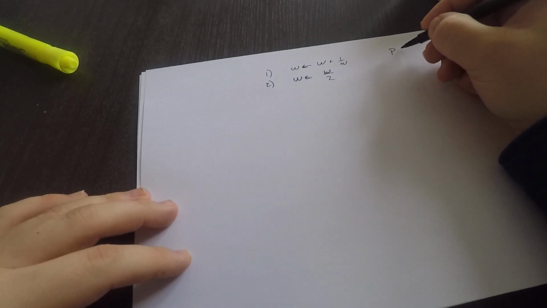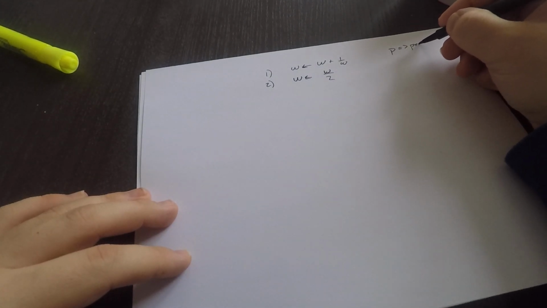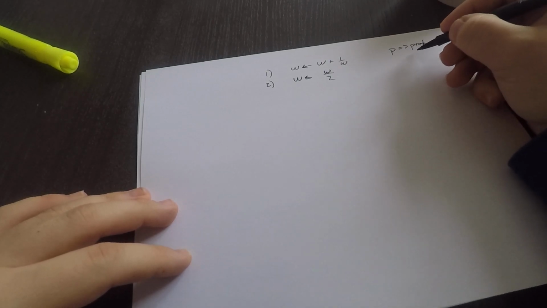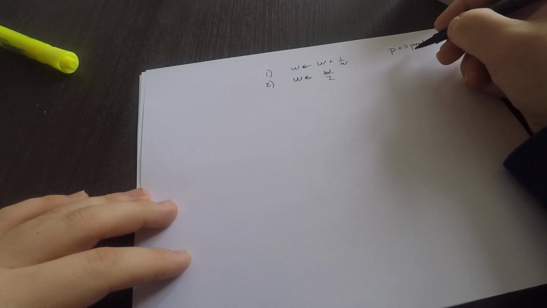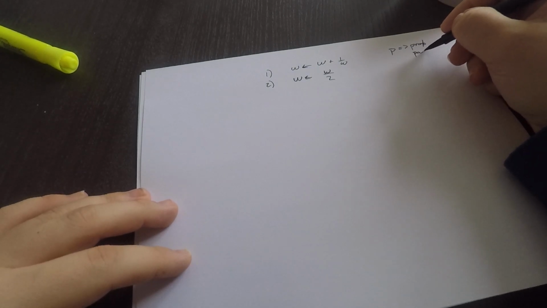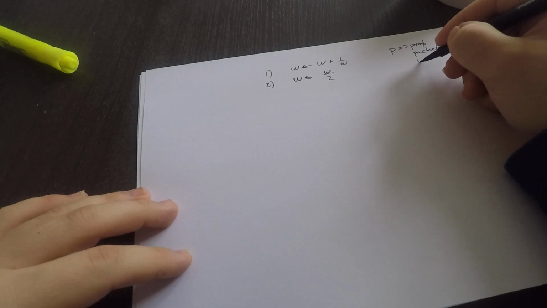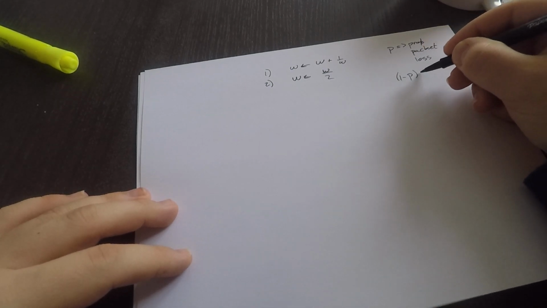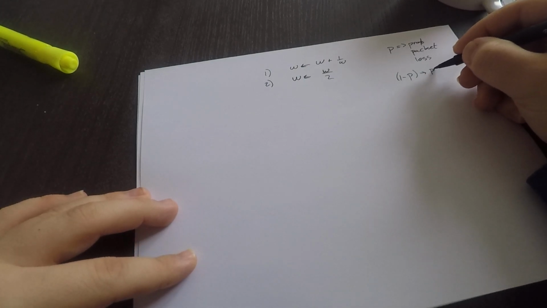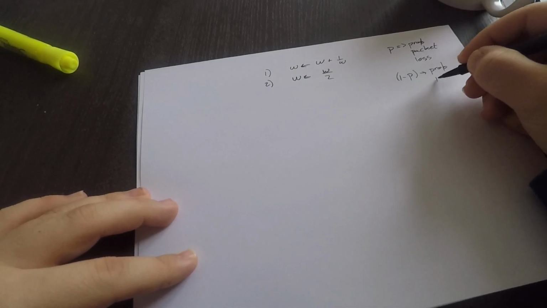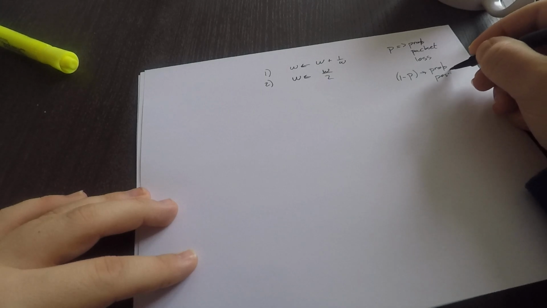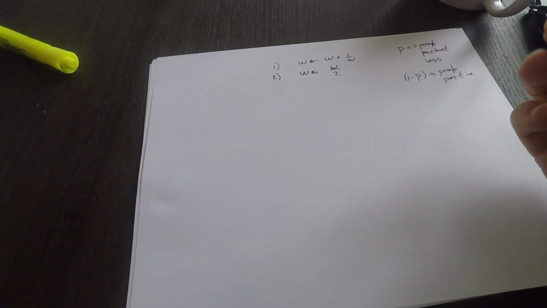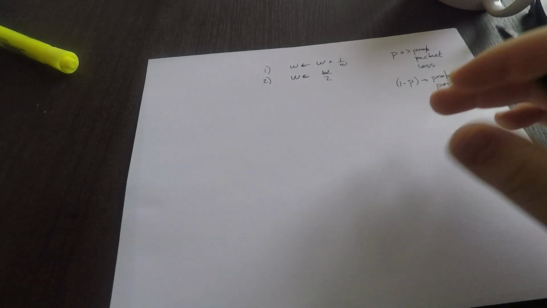We say P is the probability that a packet is lost, in other words, that we get a negative acknowledgement, and thus 1 minus P is the probability that a packet is found. So this is the probability of a positive acknowledgement. Okay, so now we're looking for the expected change. It says, what is the expected change of the congestion window?